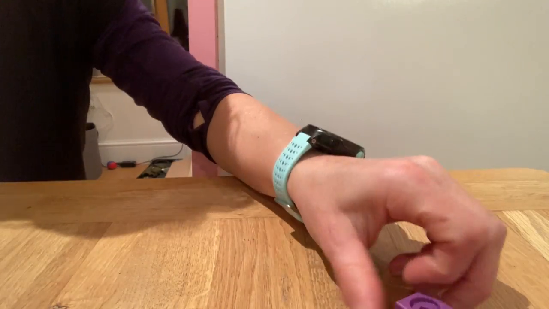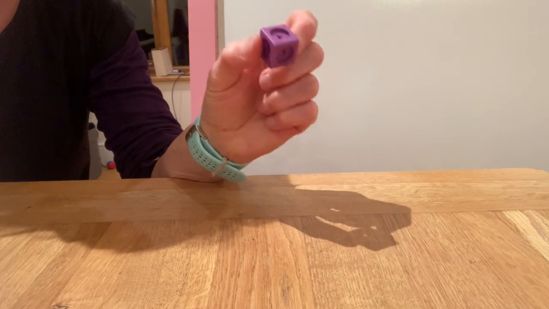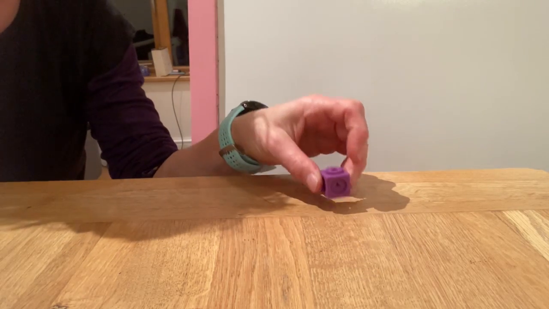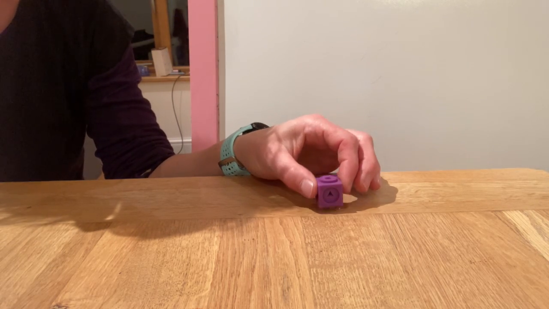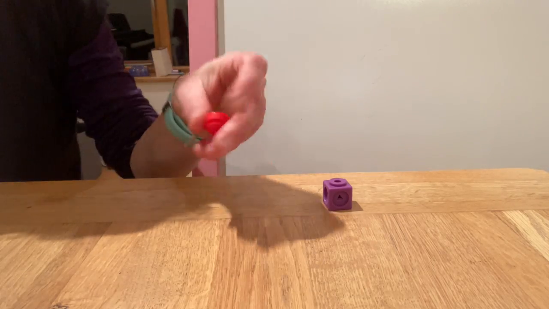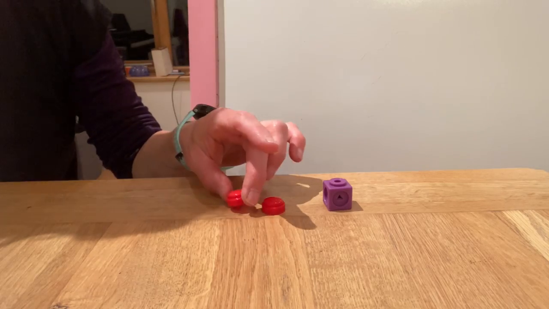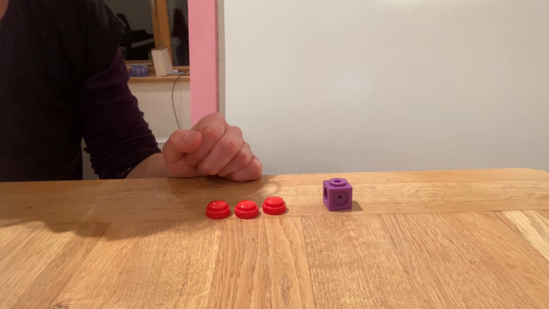Okay, the first thing we're going to be looking at is how we could represent them with some objects. So we're going to use these multi-link cubes to be an unknown amount. So we don't know how much this is worth. So because we're working in algebra, we can give that a letter. So let's call that one X. We're going to use these counters to represent numbers that we do know. So each of these is simply worth 1.